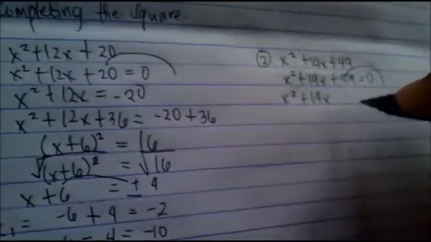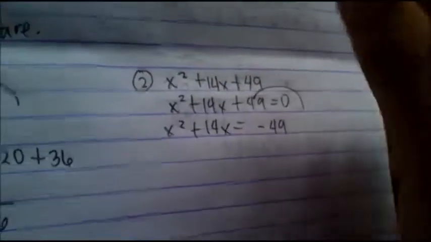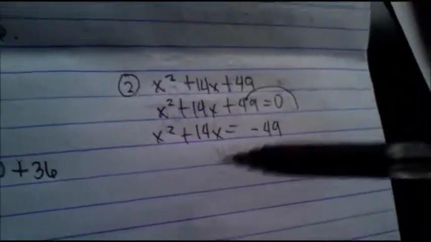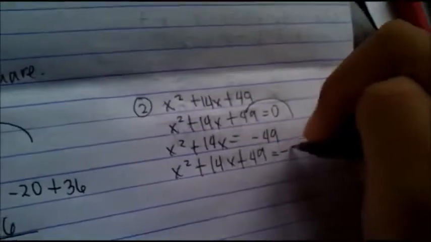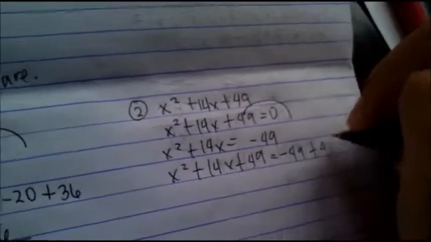For example number 2, the given equation is x squared plus 14x plus 49 equals 0. Then, move the 49 to the other side. So, x squared plus 14x equals negative 49. Then, half of 14 is 7, and 7 squared is 49. So, x squared plus 14x plus 49 equals negative 49 plus 49, adding 49 on both sides.